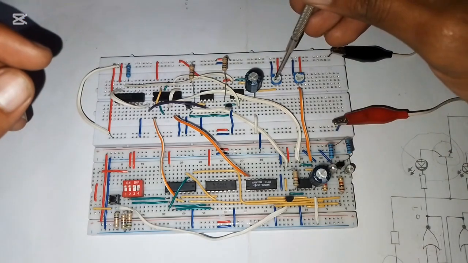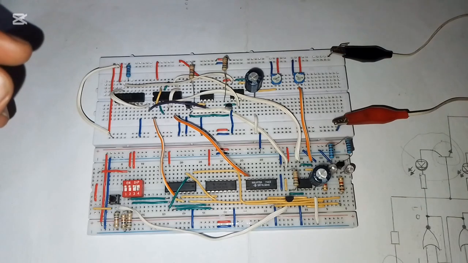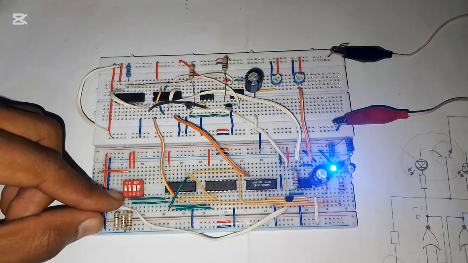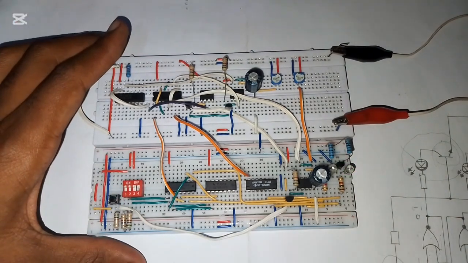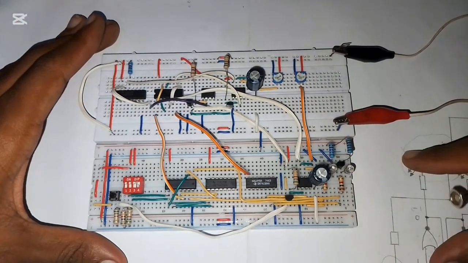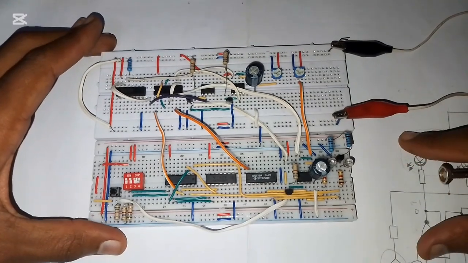But if I put it just like there, then the delay is not as much as before. You can see the green LED now has a chance to turn on and turn off. So this is basically how a priority selector operates.